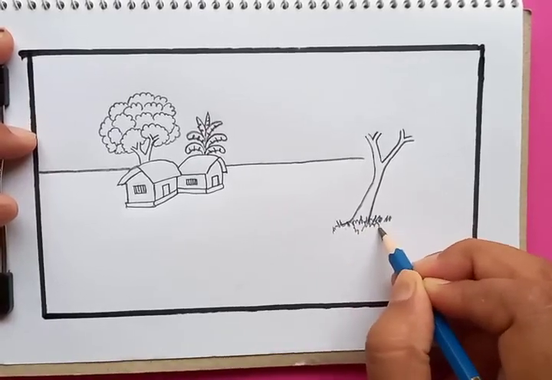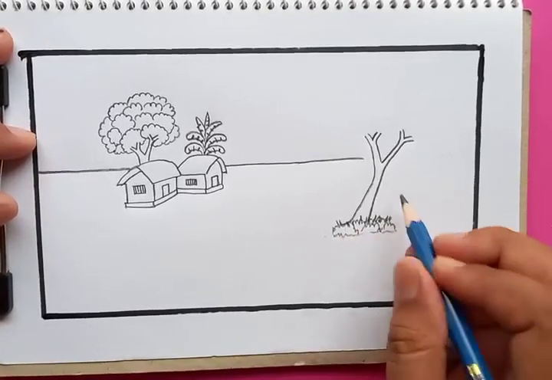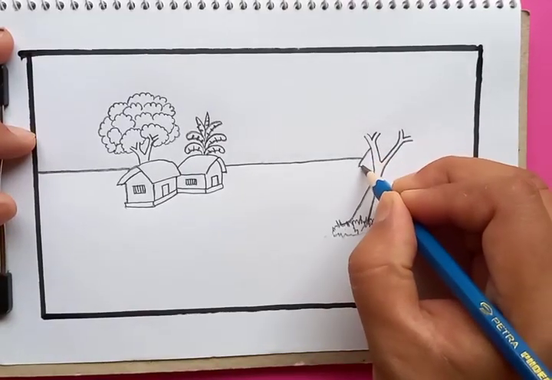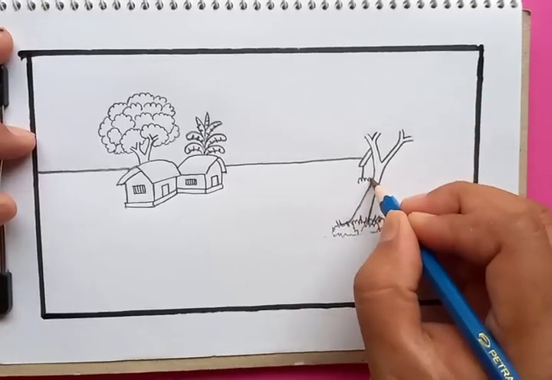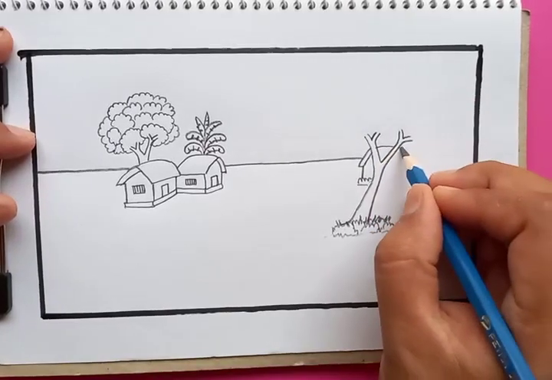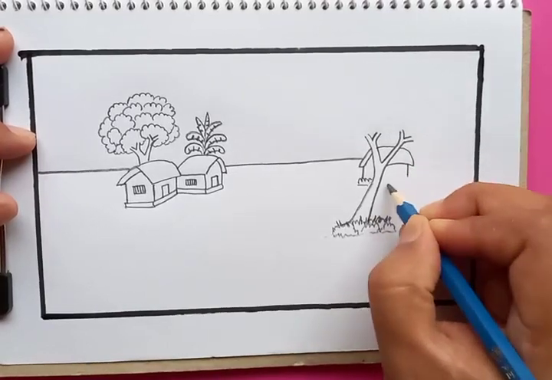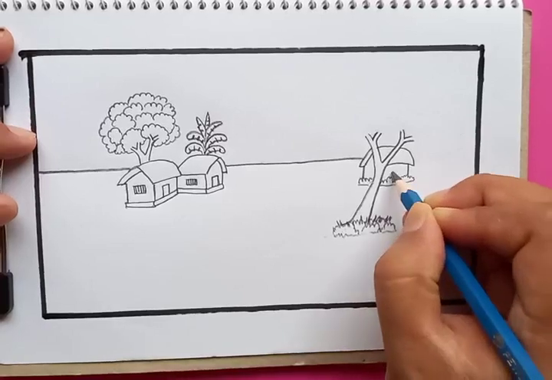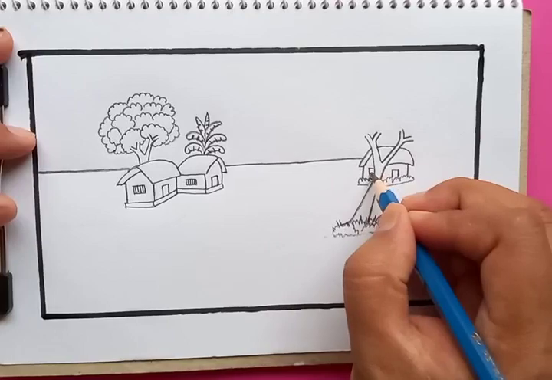We can see a few strokes of grass at the bottom of the tree. And a house is visible on the other side of the tree, so we are going to see the partial appearance of the house there. Okay, and you can see the pitched roof. All right, some bushes at the bottom. Okay, here you can see the door and window on this side.